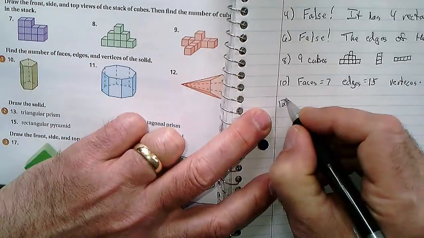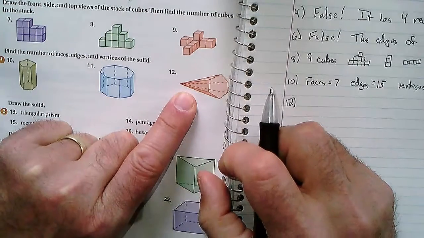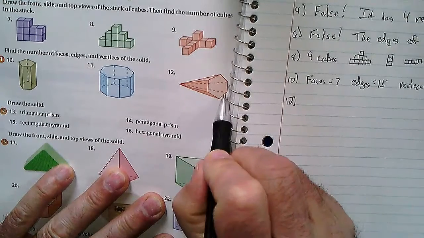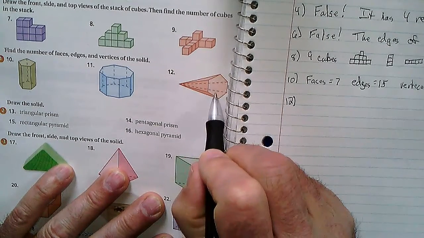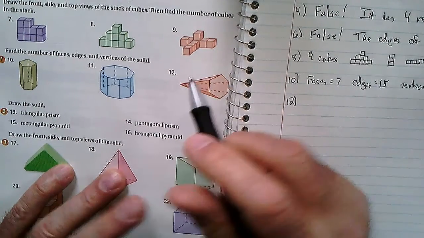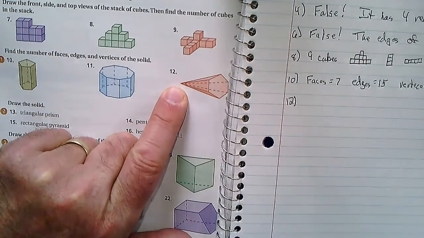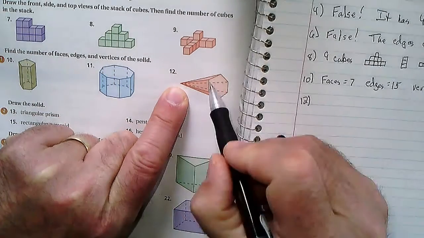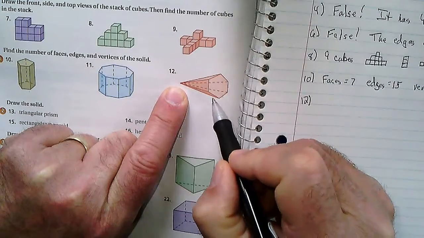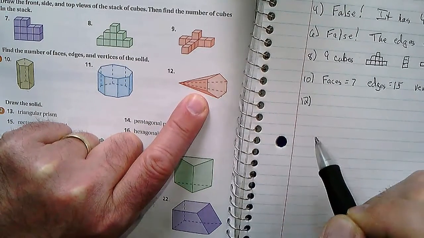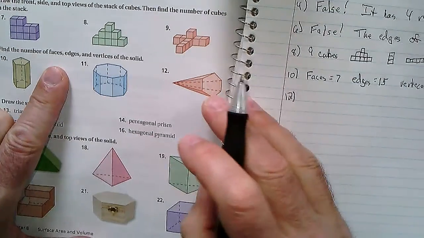Fun, eh? 12 is an interesting one. You think that's a prism or you think it's a pyramid? I was looking here and you can kind of tell that even from the start, they are going to meet right at that point there. They are going to meet at a point there. So that makes this a pyramid. What kind of pyramid? 1, 2, 3, 4, 5, 6. So it's a hexagonal pyramid.